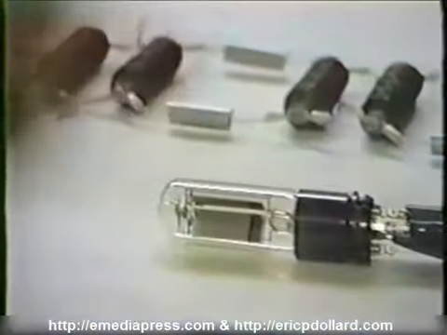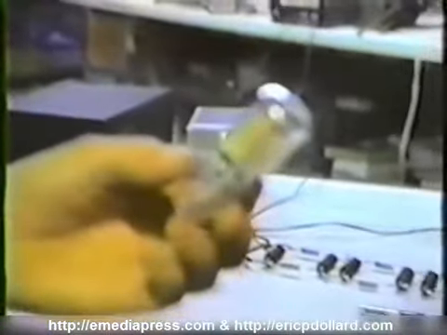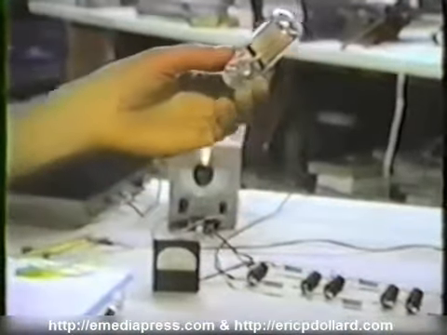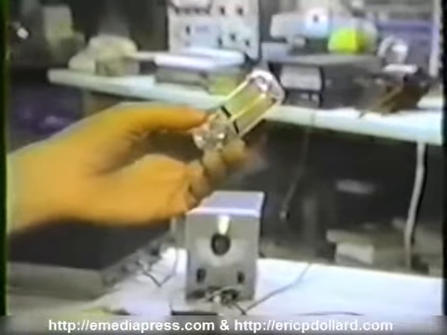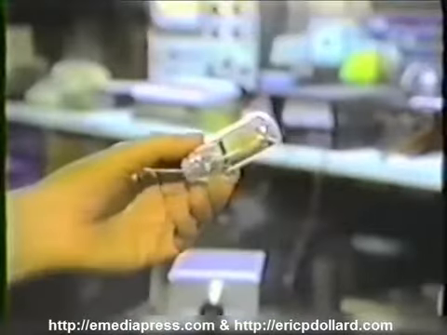So you bring it up real close here, and we can see what's happening inside. We can focus at that range. There we go, we got it. You can see there's two, well, let's get a little better focus there. There we go. You can see there's two photo plates.